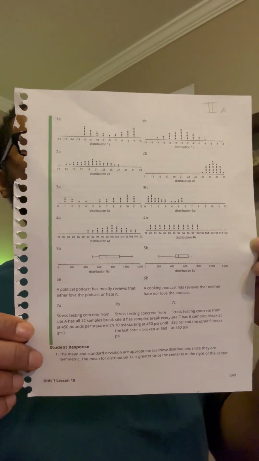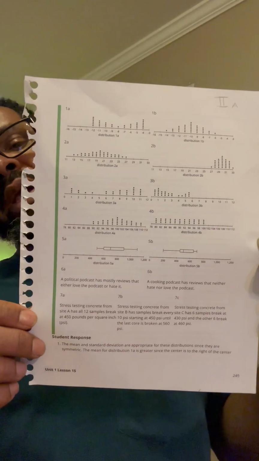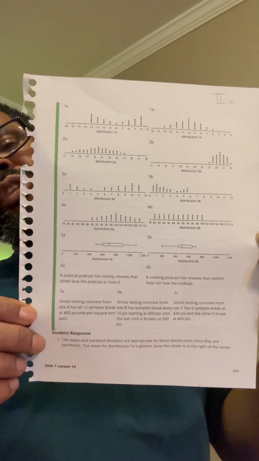And the standard deviation in 4B is going to be greater since the data is more spread out in that distribution. And for 5, the median and the interquartile range is going to be good. And you should kind of know that, right? The median and the interquartile range would be good because you're looking at box plots. Okay, so when you get box plots, you go straight to median and interquartile range.